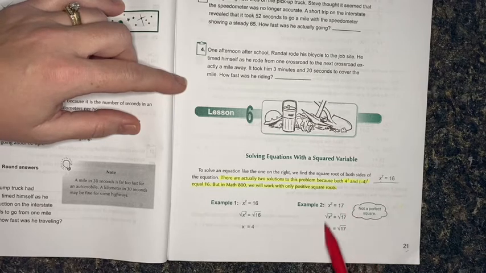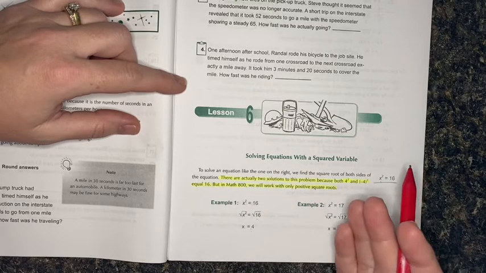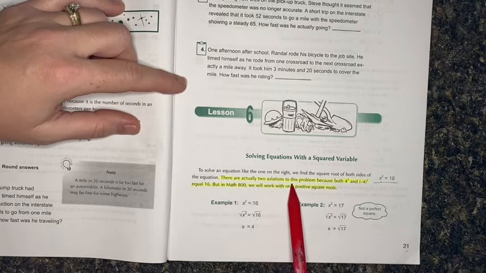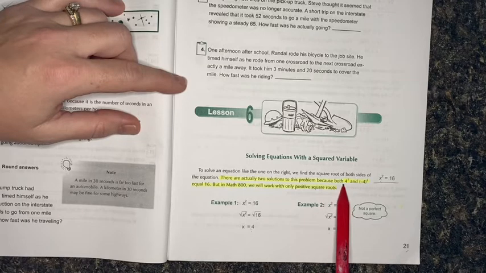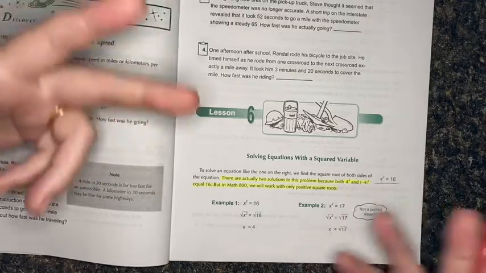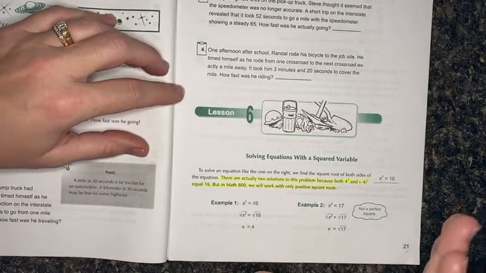Now, in this case, the square root of 17 is not a perfect square, so we just leave it as the square root of 17. In this case over here, the square root of 16 is a perfect square because 4 times 4 is 16, so 4 is the answer. Now, as your book notes, there's actually two solutions to this problem because both 4 squared and the quantity -4 squared equals 16. But in this book, they're only concerned with positive roots.